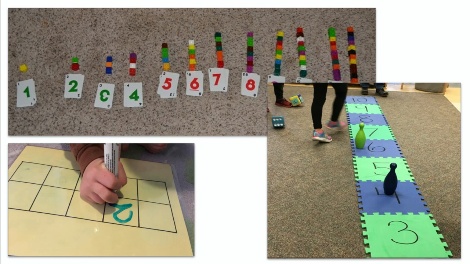It's also really important for students in grade 1 to build up their understanding of 5 and 10 as anchors for thinking about all other numbers.